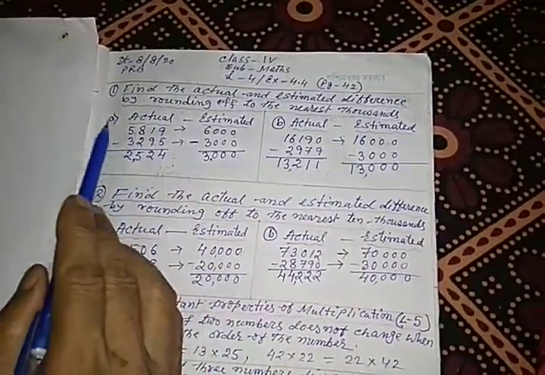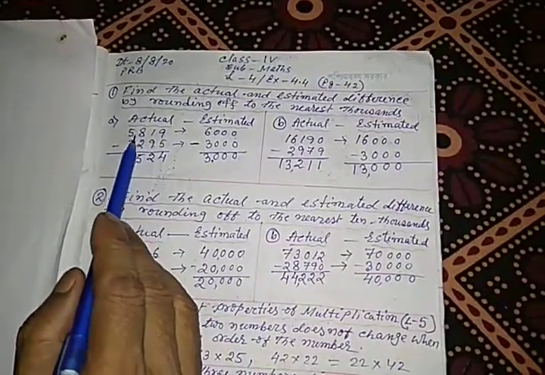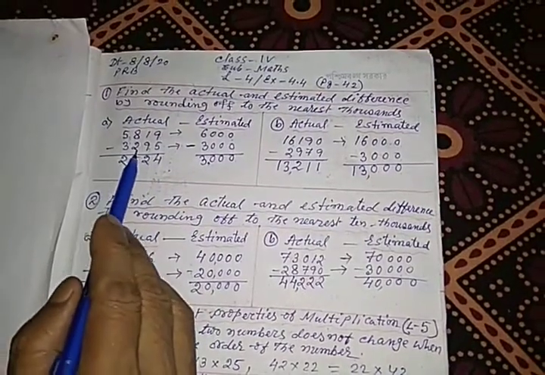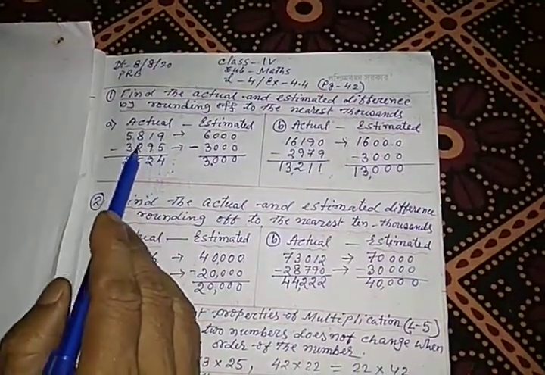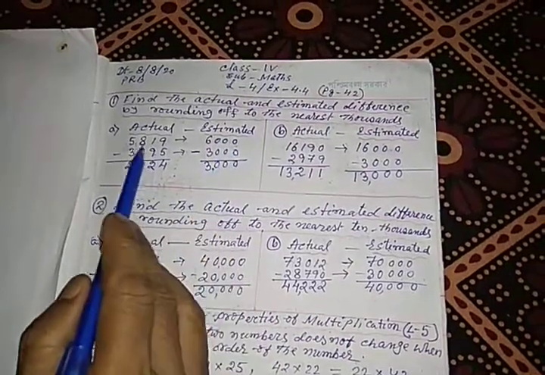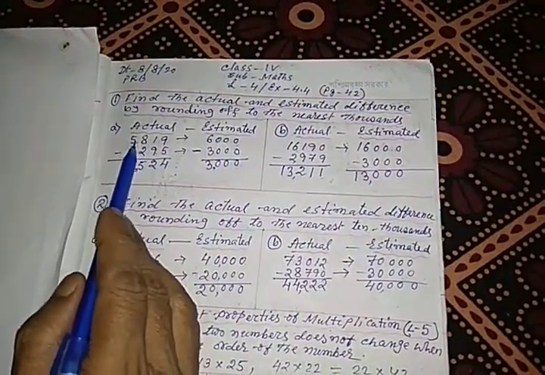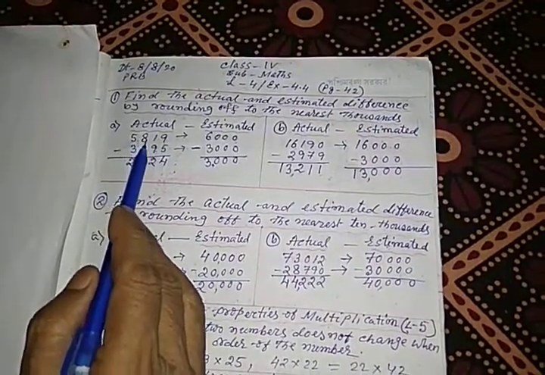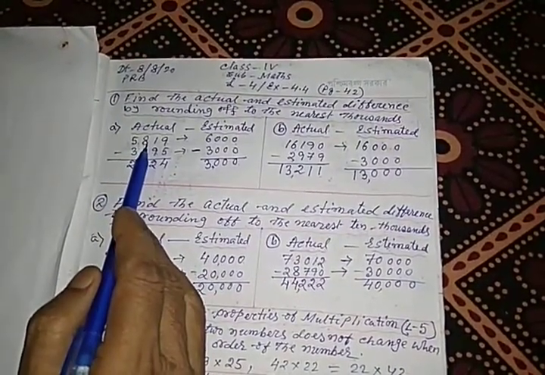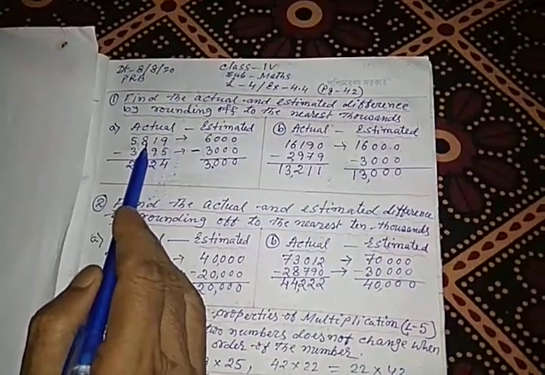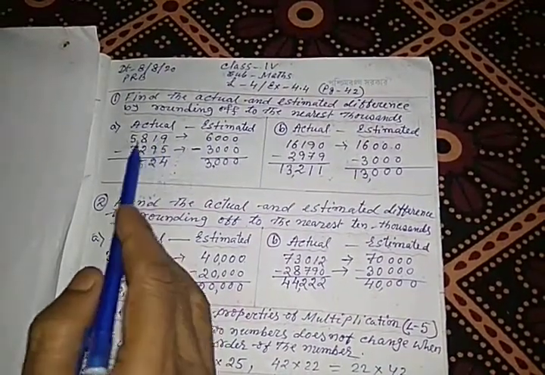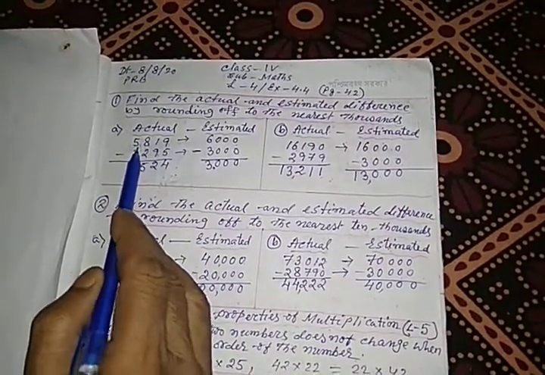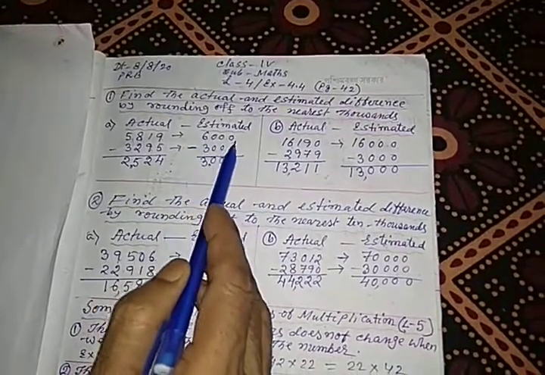In the actual column in A, we see there are two numbers, 5,819 and 3,295. First, we will estimate the above number. You see that we have to round off the digit 5, but after 5 there is 8 which is greater than 5. So we will take the next number in the thousand place. That is why it is 6,000.